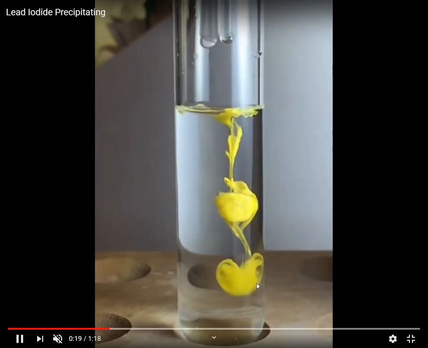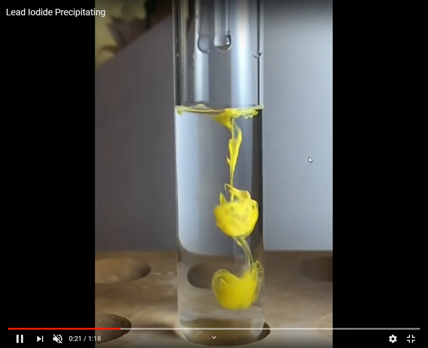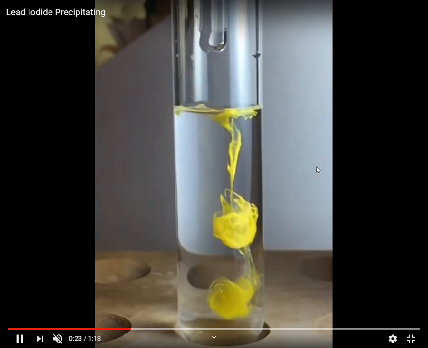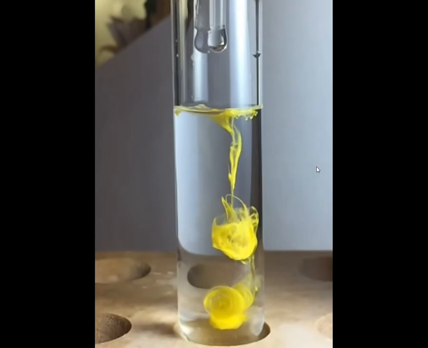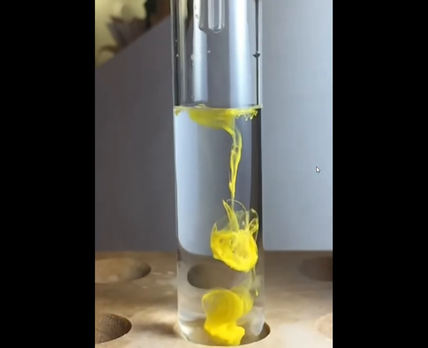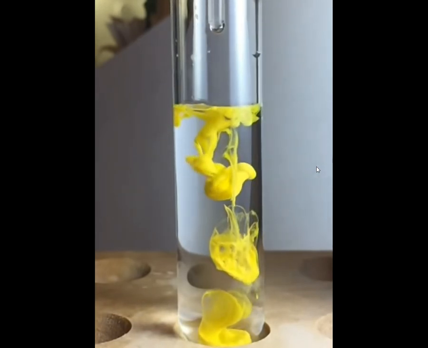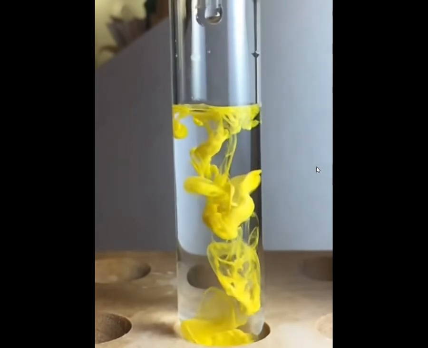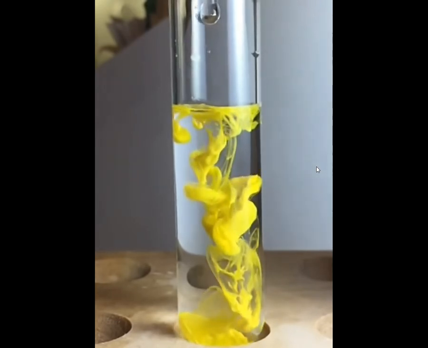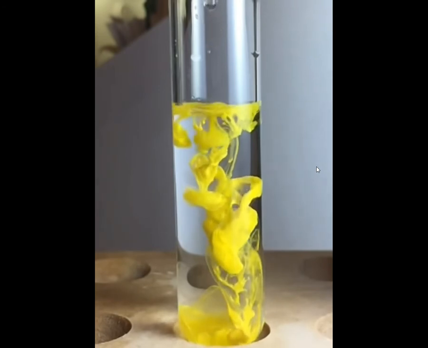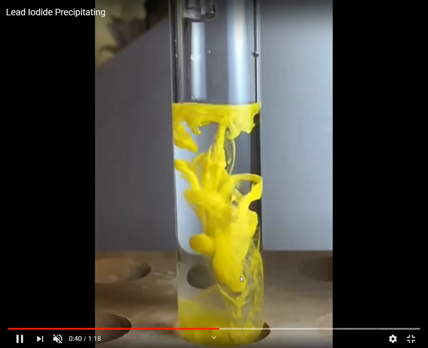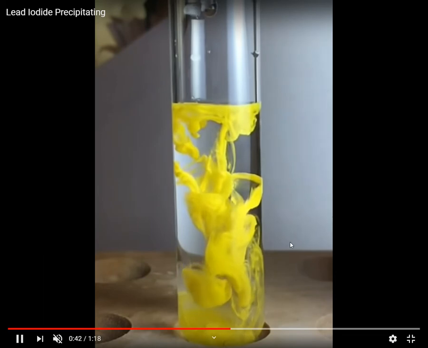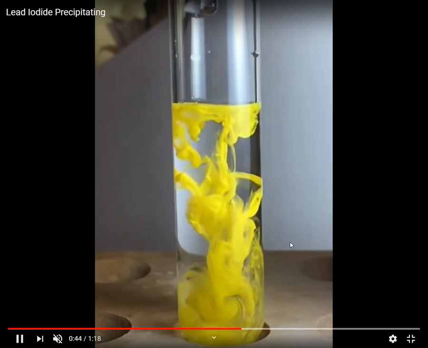So the yellow stuff is actually a solid, and that's the precipitate. That's the solid that's being formed. And if we let this sit long enough, you would notice that over time the precipitate would settle to the bottom. But that's a precipitation reaction.